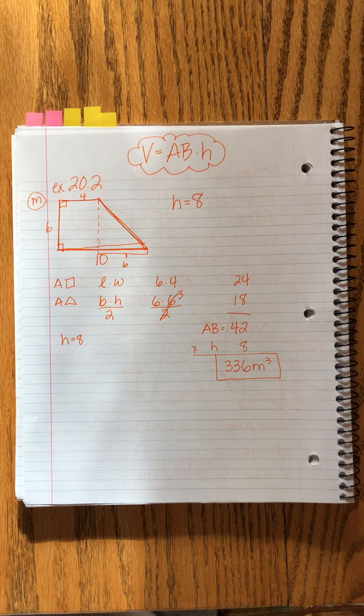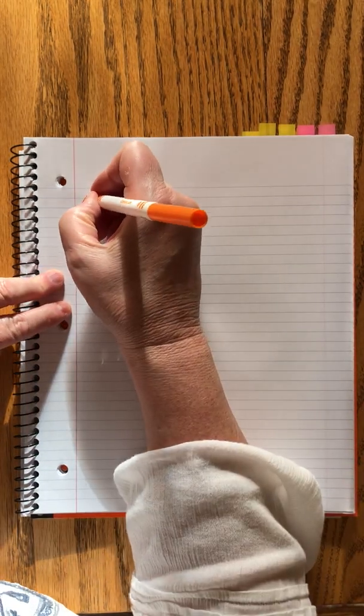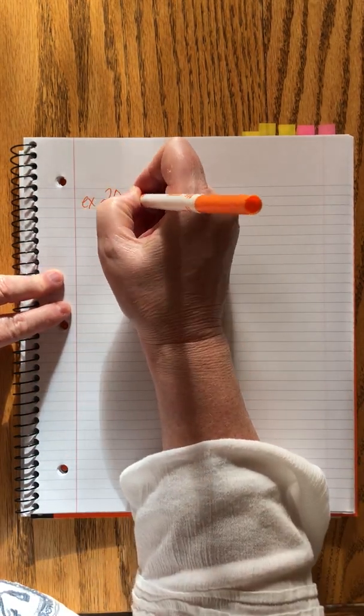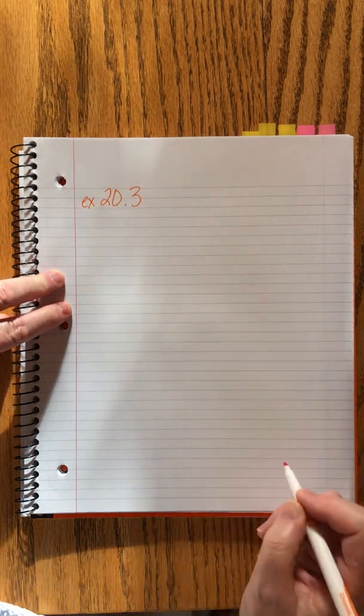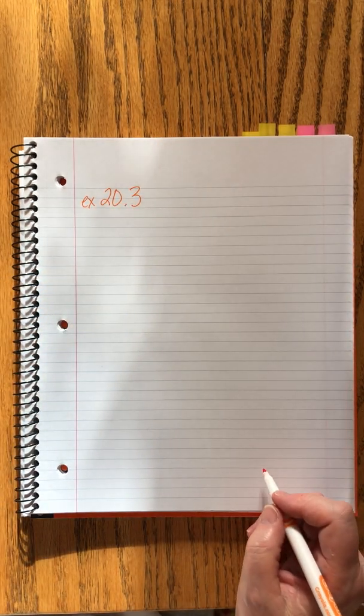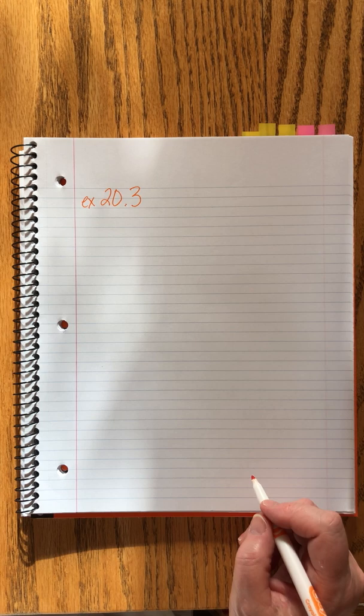Oh, do you feel smart? That's kind of moderately hard. It's going to get harder now, though, and then it's going to get easier. You ready? 20.3. I need a fresh page for this. You guys, I highly recommend the power of the fresh page. If you're feeling annoyed with your homework and you have to keep going, but you just need a new, fresh start, just flip over. Just go to the next page. It feels so much better.